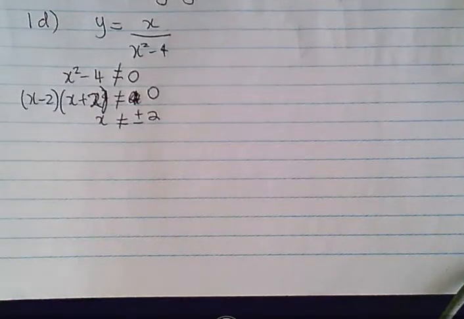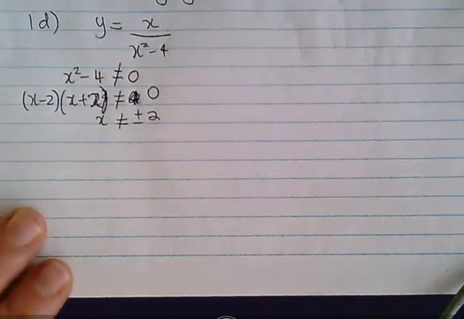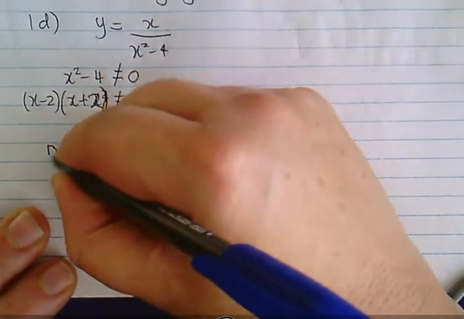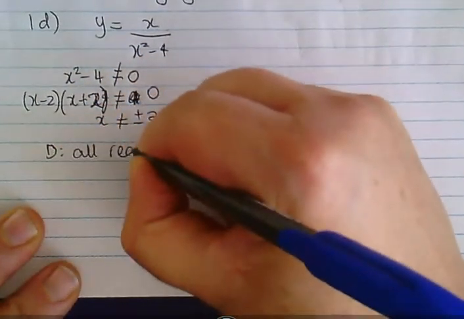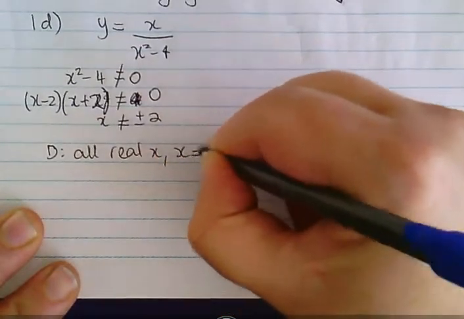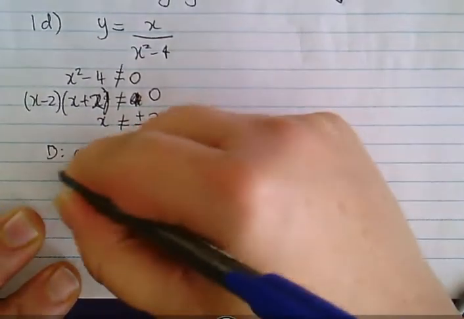You can't do it like that. A quadratic inequality must be sketched to find the solution. But if it's equal to 0, yes, you can just find the solution. So we're thinking domain all real x except for x not equal to plus or minus 2.